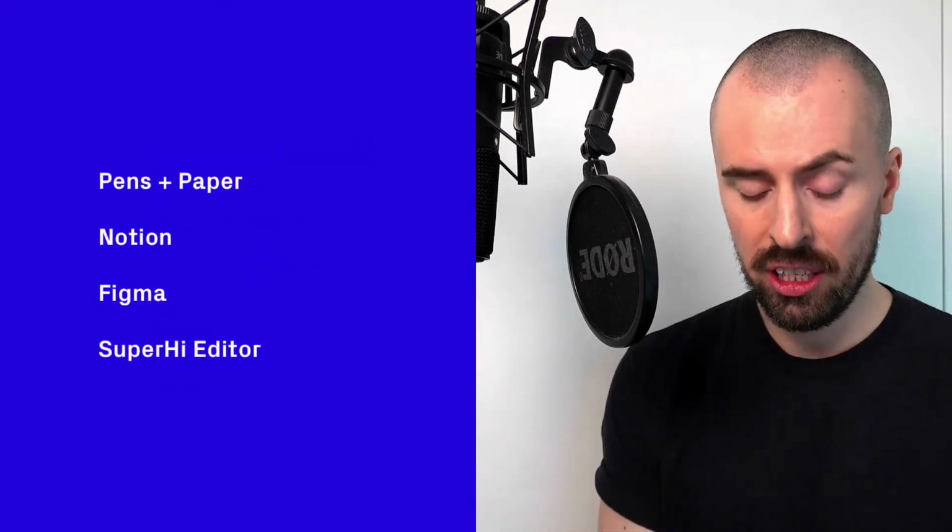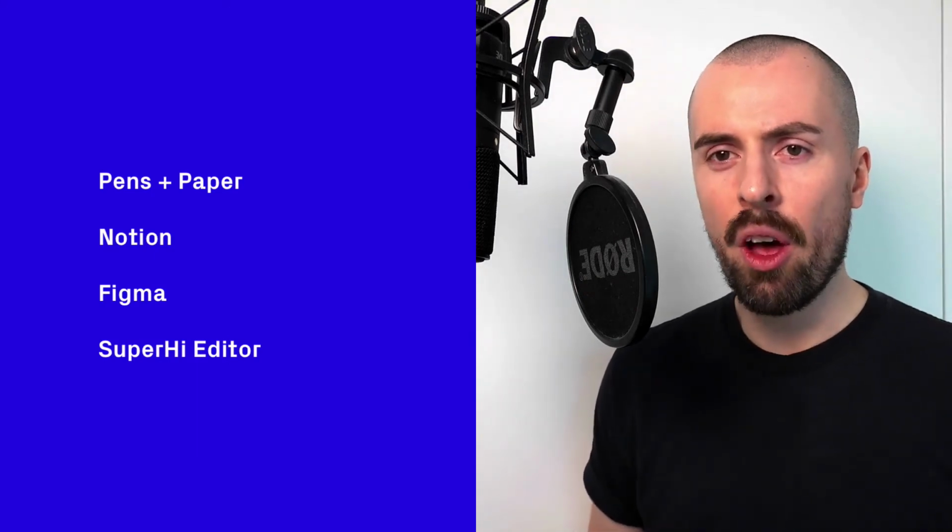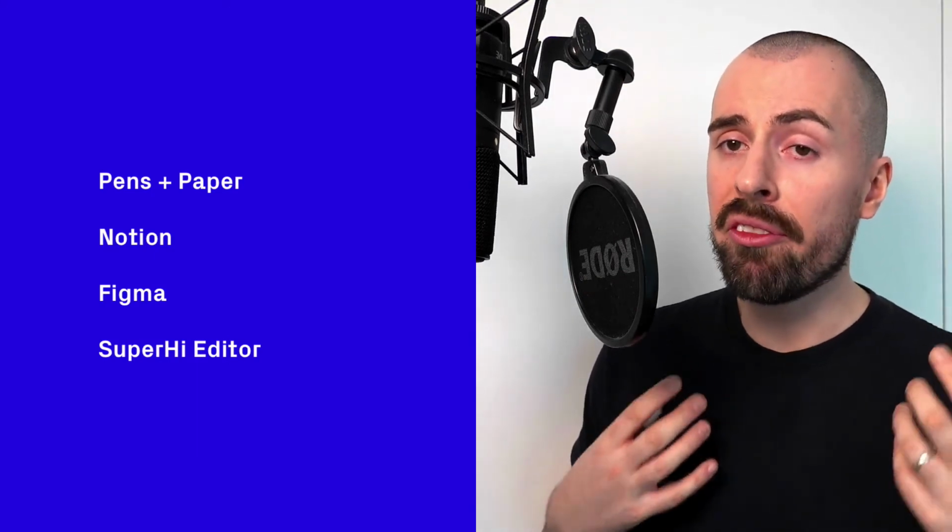Now, of course, there are some tools that we actually need as part of this course. The first one, of course, is pens and paper. We need these to actually sketch things out, but we also need some digital tools as well. So there's 3 things that we're going to be using. We're going to be using Notion to actually plan out this site, write some stuff up, kind of make our notes. Second one is we're going to be using Figma to actually brand and design this site. And the third one is a SUPI editor to get some code onto the internet.